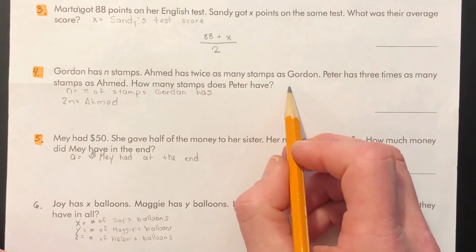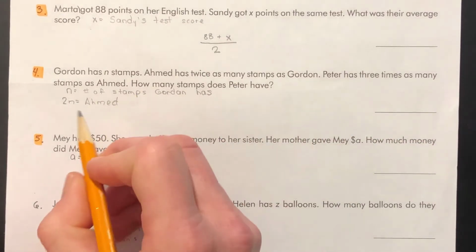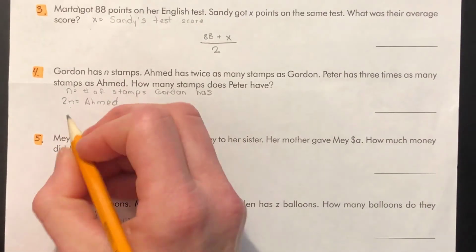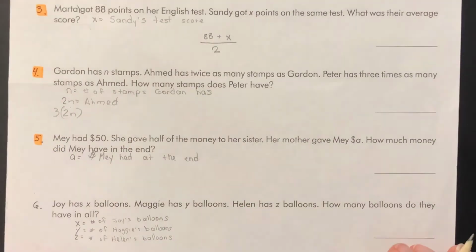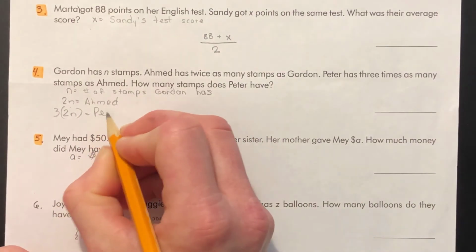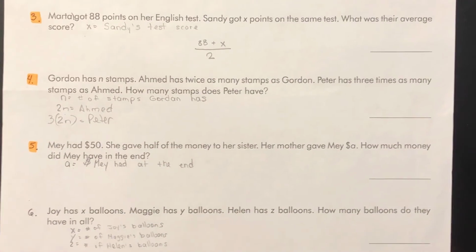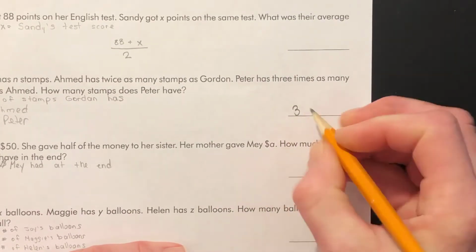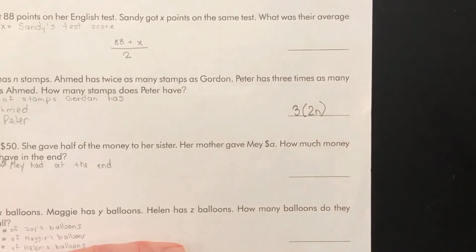And then Peter has 3 times as many as Ahmed. All right, so Ahmed is 2N. Peter is 3 times that. So it would be Ahmed's 3 times. All right, so over here, let's go ahead and put our answers over here. How many stamps does Peter have? Peter has 3 times 2N.